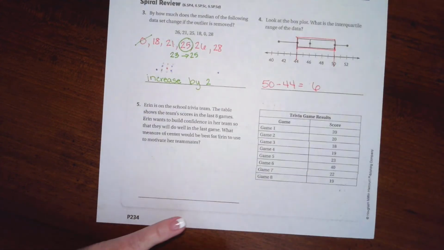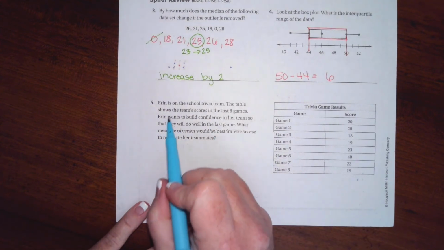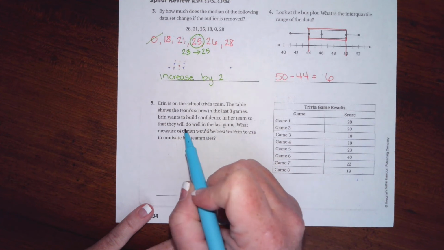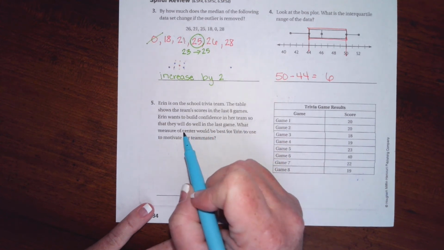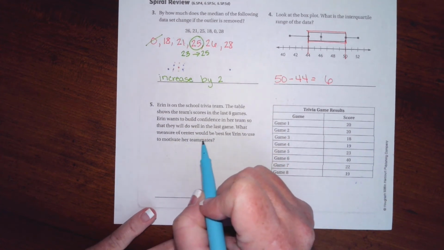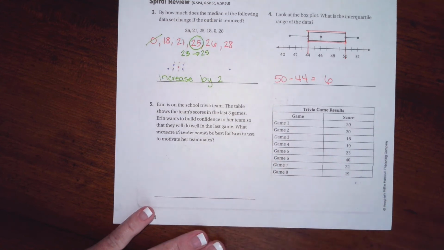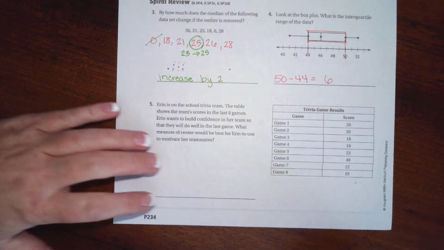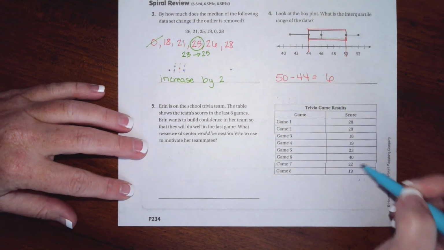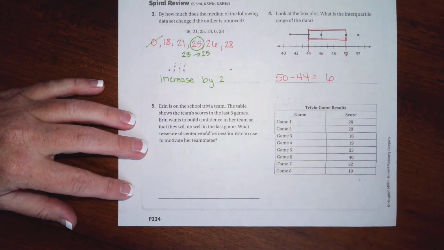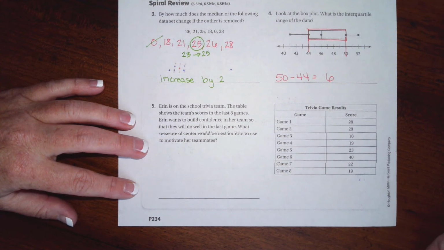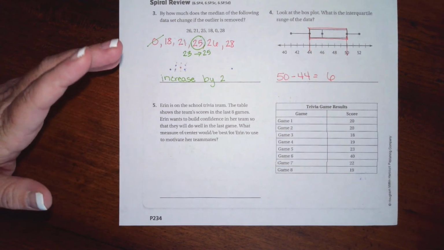All right. Erin is on the school trivia team. The table shows the team scores in the last 8 games. Erin wants to build confidence in her team so that they will do well in the last game. What measure of center would be best for Erin to use to motivate her team? So all of our scores are pretty close, except for this one, which would bring the number up because it's higher than the rest of them.